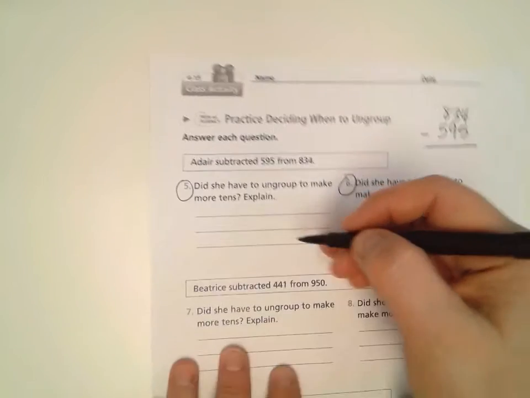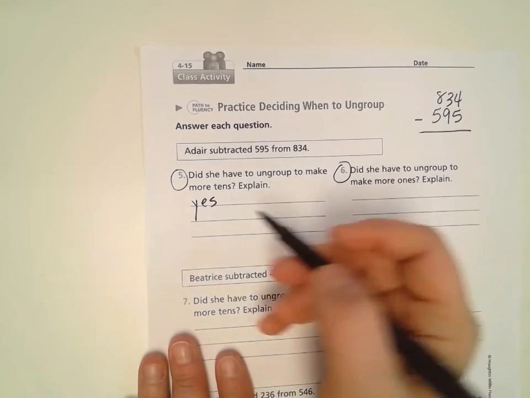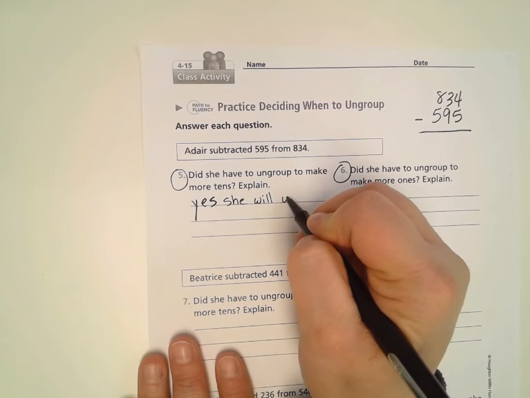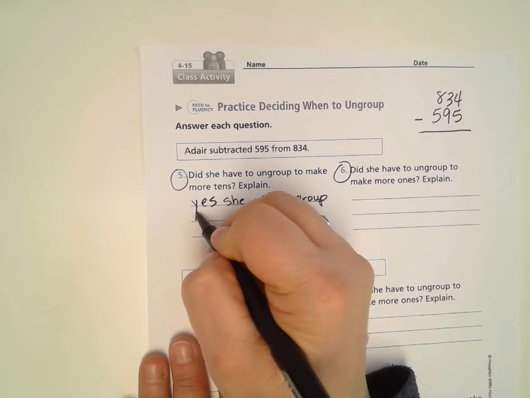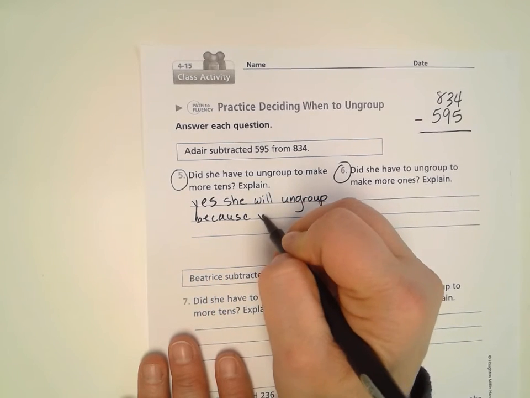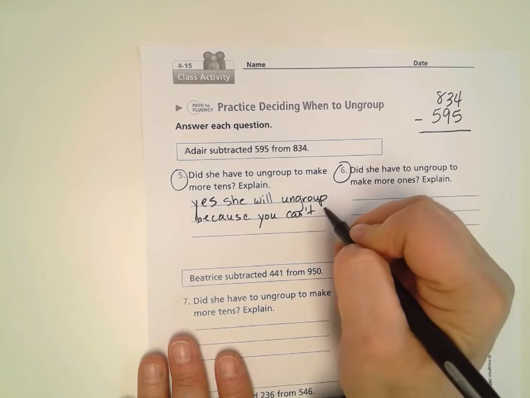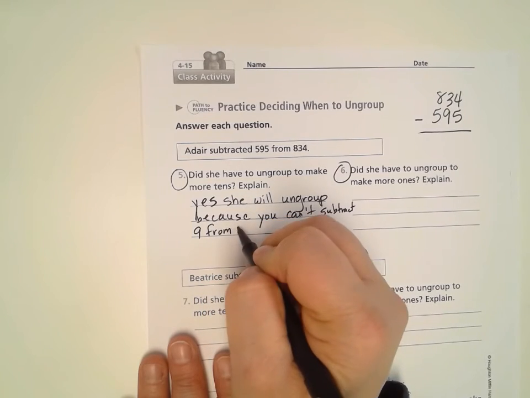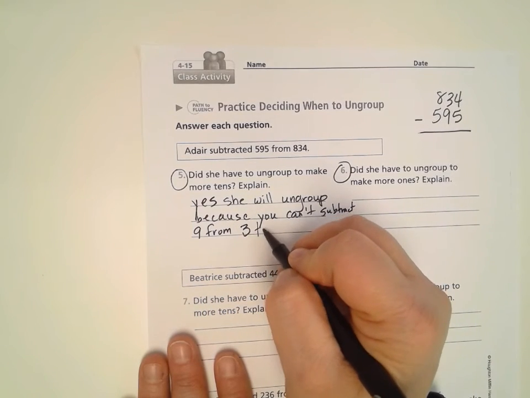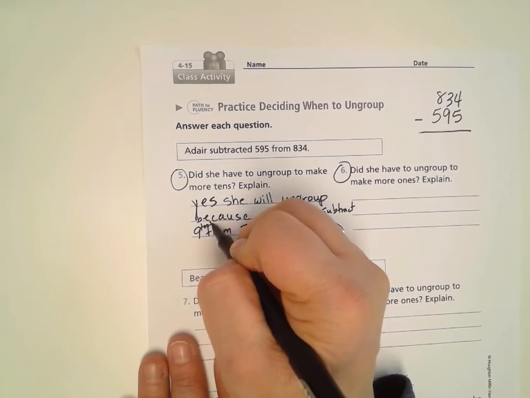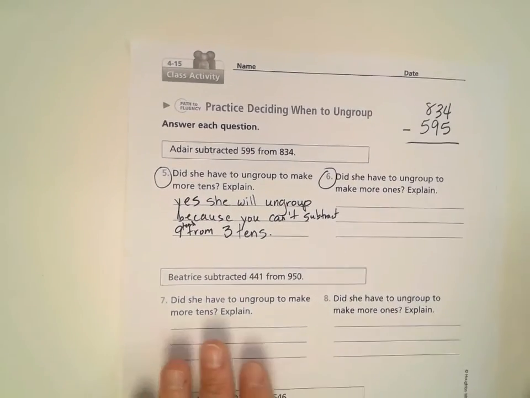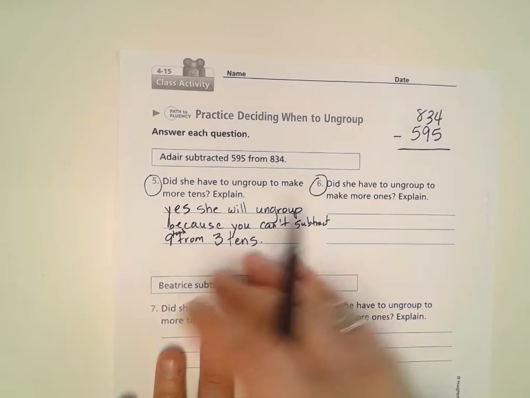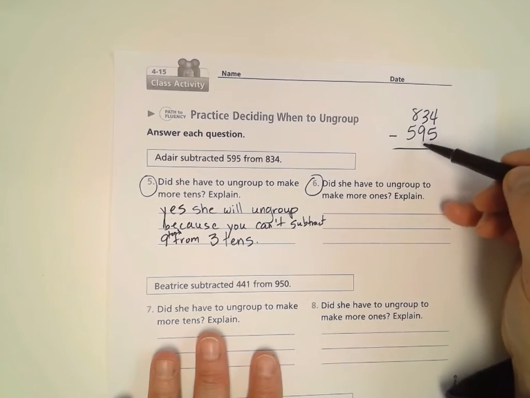Well, yes, she's going to have to ungroup because you can't subtract 9 tens from 3 tens. You're not saying how many you're going to need. You just say yes, she will ungroup because you can't subtract 9 tens from 3 tens.